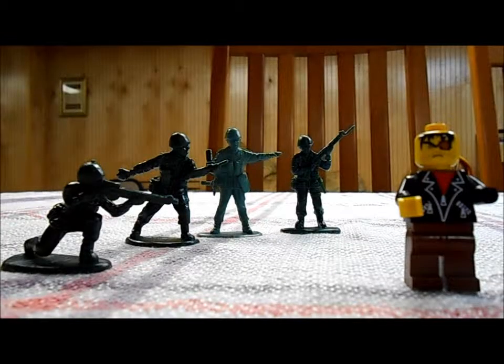This will be an example of specific immunity and how it arises in the body. The green army men in this example represent B cells or B lymphocytes. The Lego man represents the pathogens that enter the body.